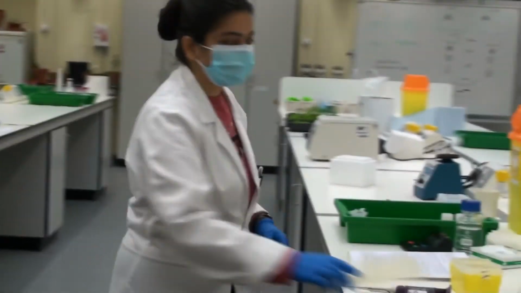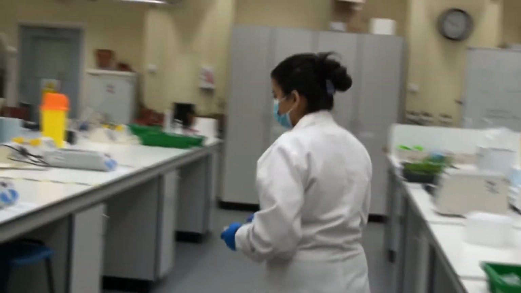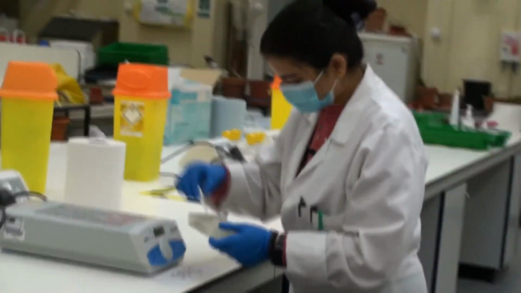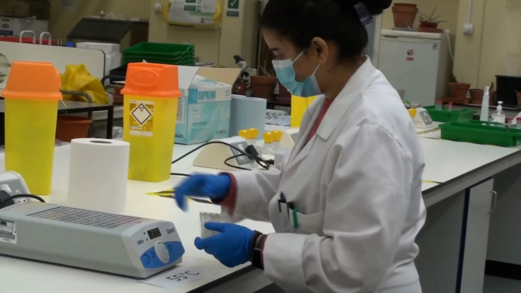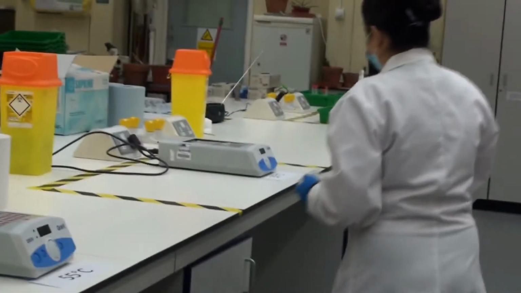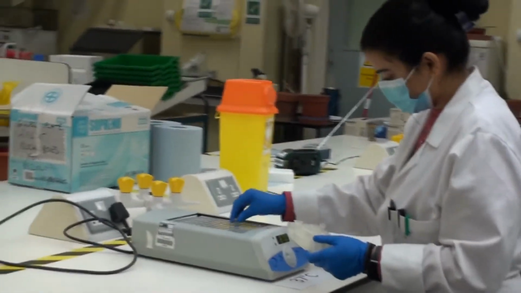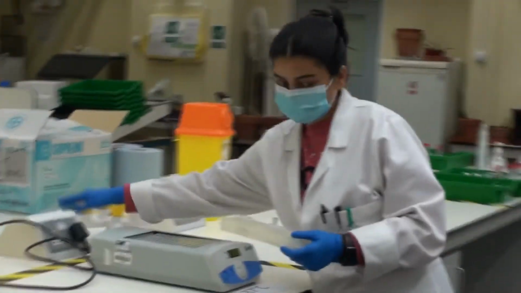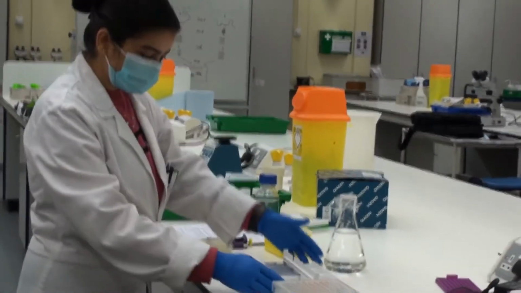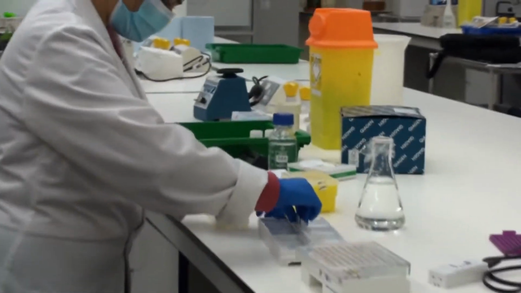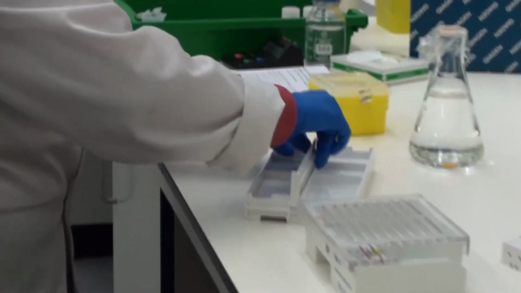So now we are going to run our sample on gel. So this is done. The gel is already set. There's a comb. We'll remove this gently by holding the sides of the gel tray.